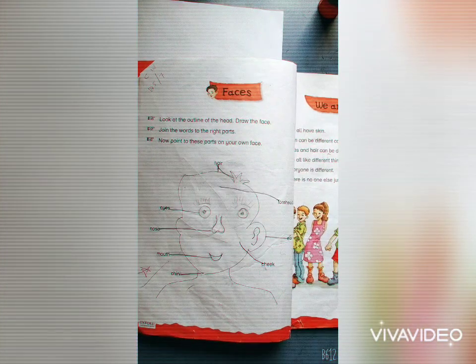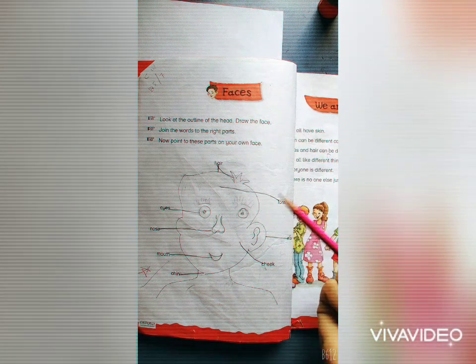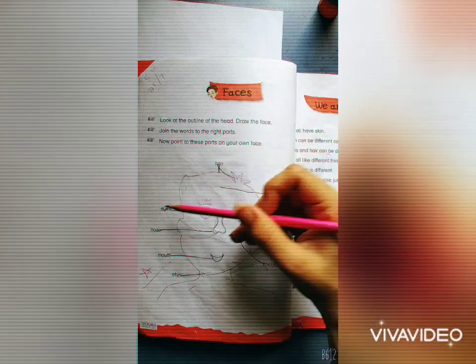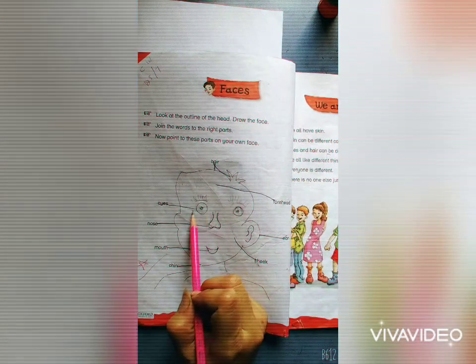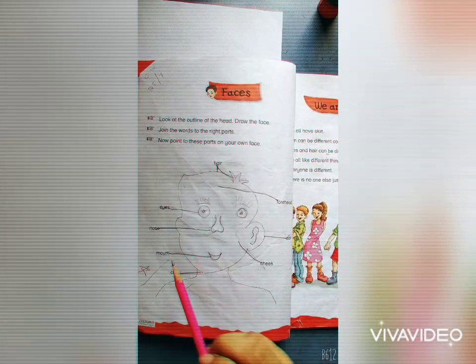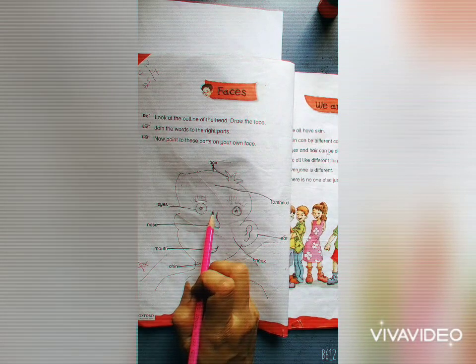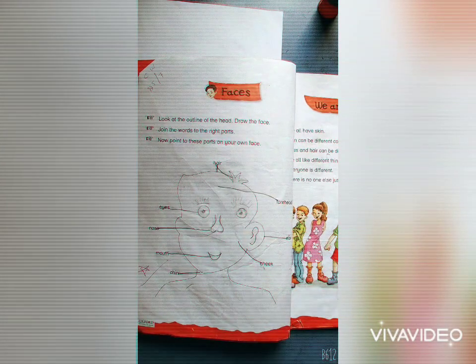So now it's your turn to note down your homework. Make a face on book page number 6 and make a line between their names. जो बेटा ये names दिए उनमें आपने पहले इसको fill करना है. Eyes, nose आपने lips बनाने हैं, फिर आपने lines बनानी है. So this is your homework.